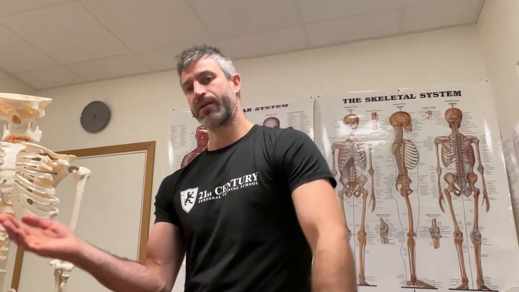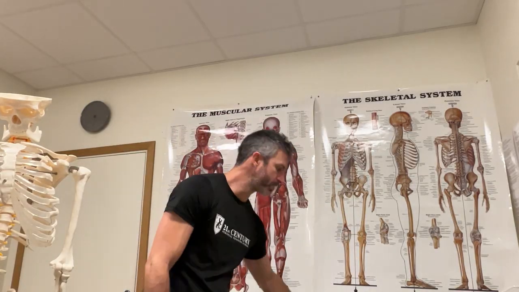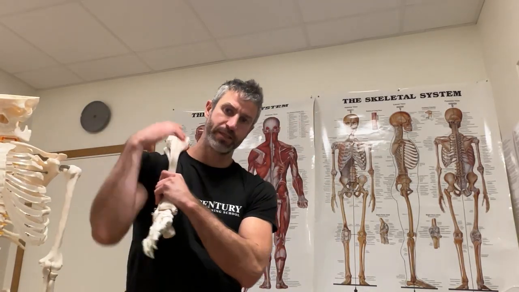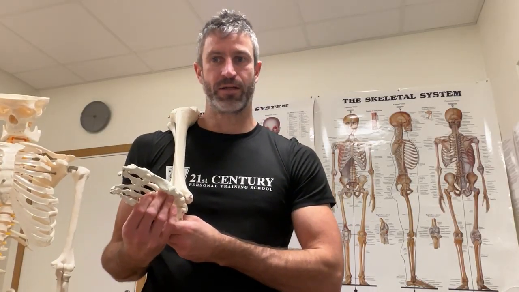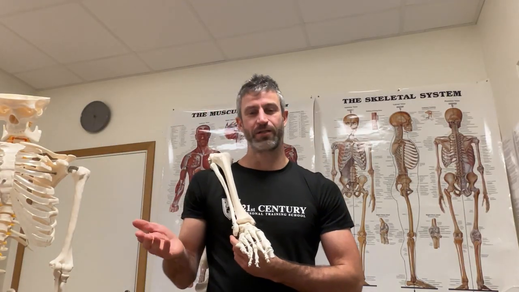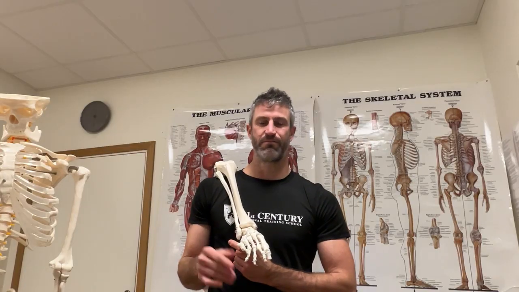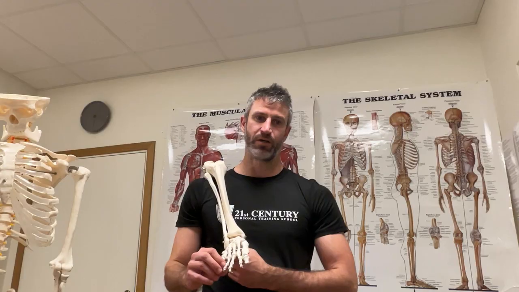Eversion, inversion. Everting means away from the midline. So with our foot, when I evert my foot, I'm taking it away from the midline. This is my right foot, by the way. When I'm inverting, I'm pulling it inwards. So it's almost another word for external rotation or internal rotation. But we usually use it for our feet, these two words.